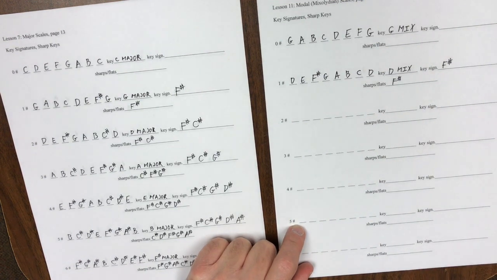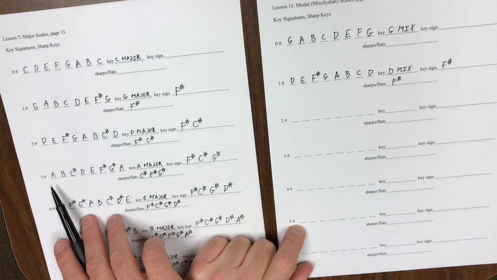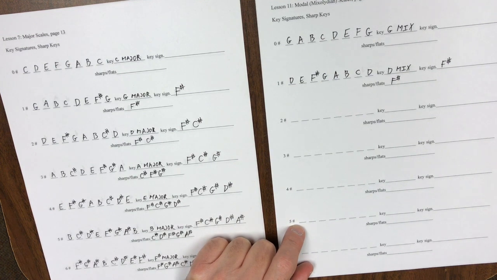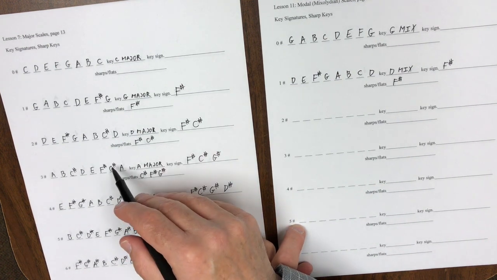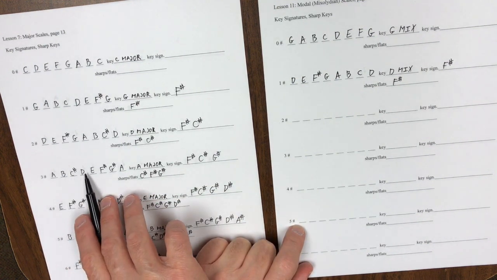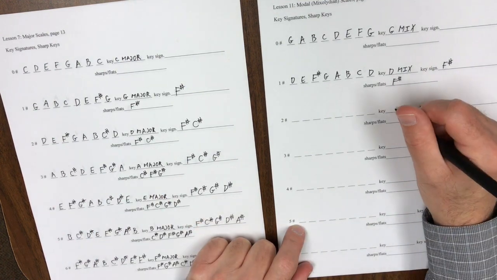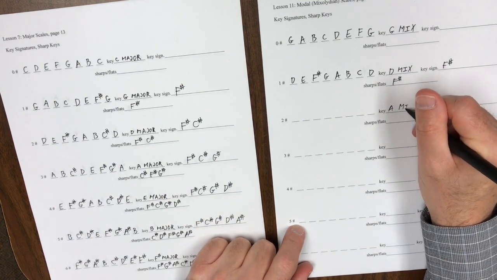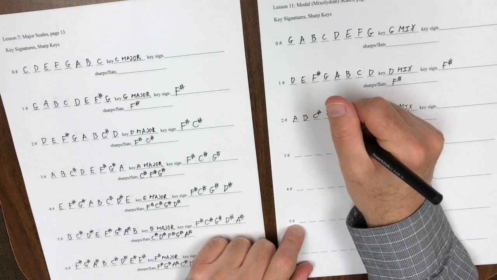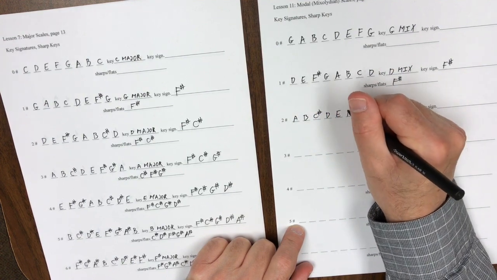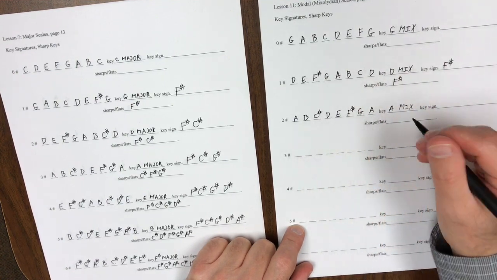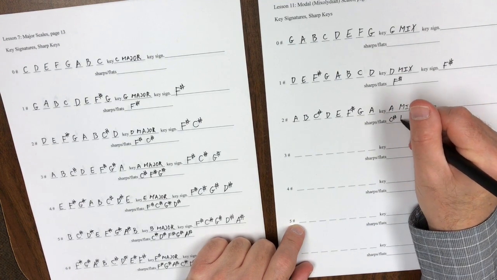I'll do one more here. So the next one, A major: A, B, C sharp, D, E, F sharp, G sharp, A. To make that Mixolydian, we take the seventh scale degree, the G sharp, lower it a half step, make it a G natural, and now what we have is A, B, C sharp, D, E, F sharp, G natural, A. So A Mixolydian: A, B, C sharp, D, E, F sharp, G natural, A. And we have a C sharp and an F sharp there. C sharp, F sharp.